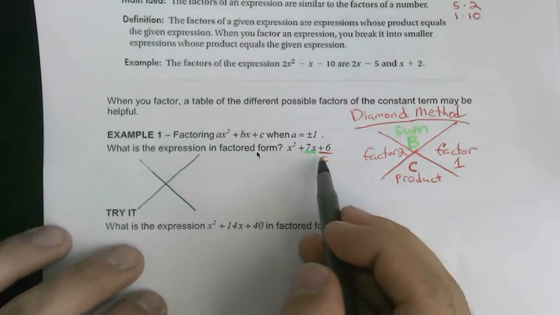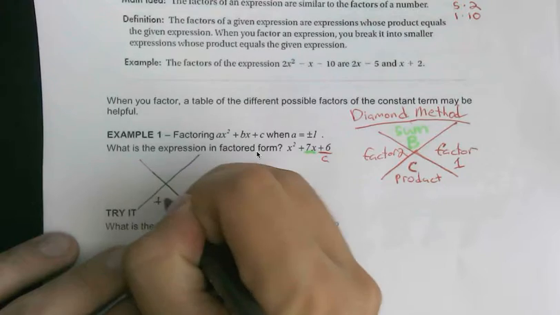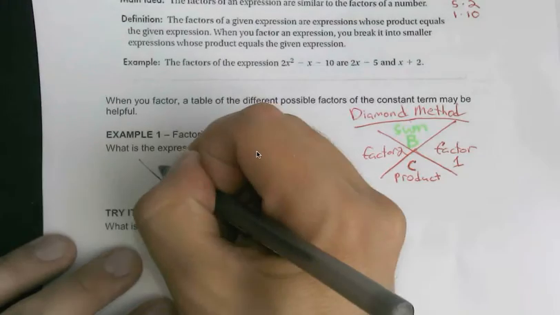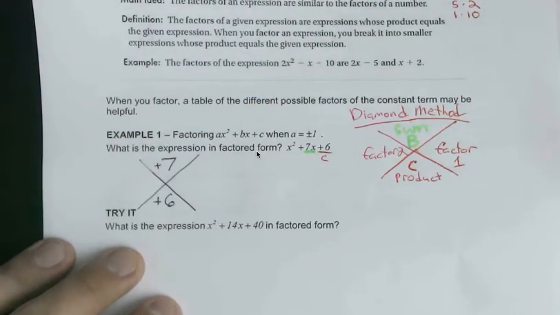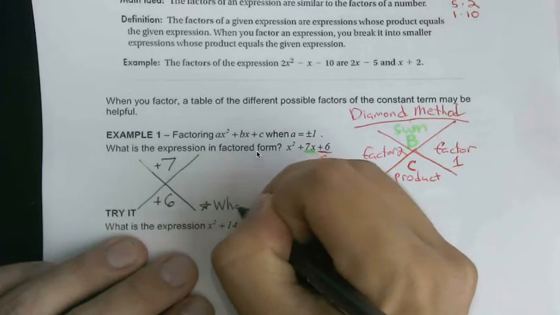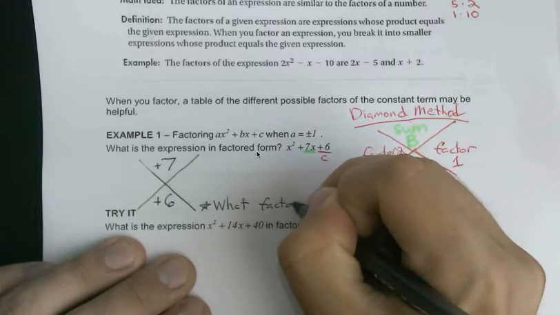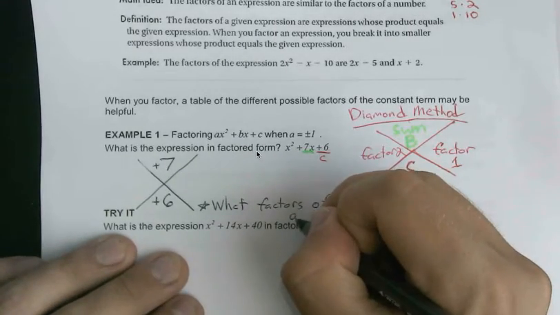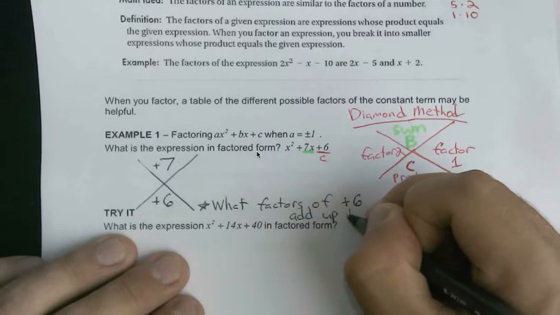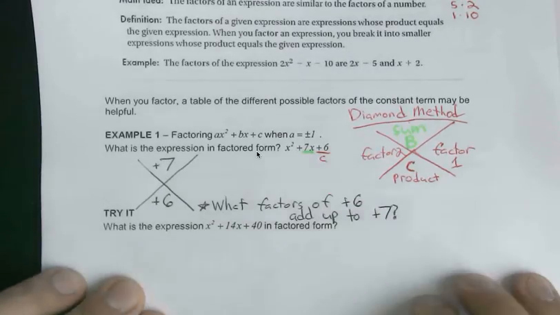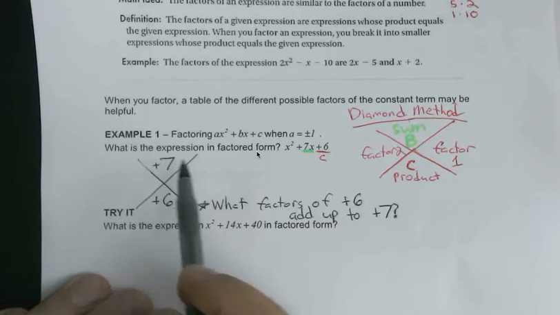So our product is positive 6. Make sure to include your signs. Our sum that we're aiming for is positive 7. And so the questions that we're asking here are, what factors of positive 6 add up to 7? This is the question that I'm asking myself whenever I work with a factoring problem. What factors of this number are going to add up to this number?